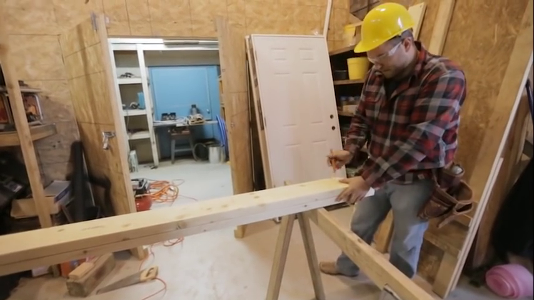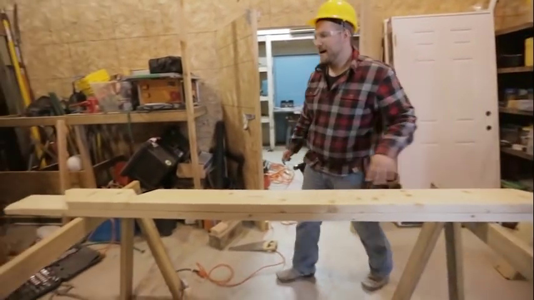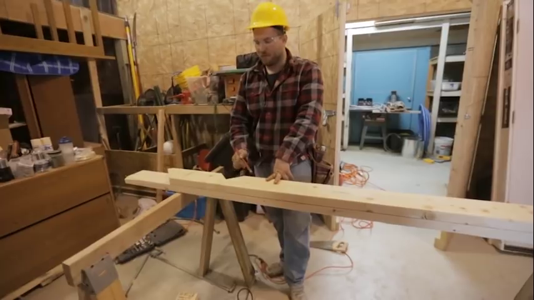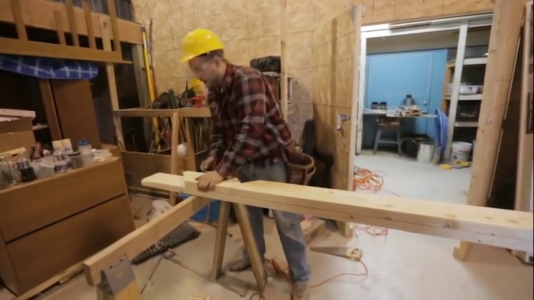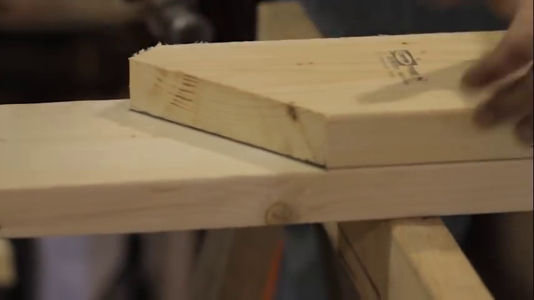All right, so we'll hold the board and we'll trace our plumb cut here. This is our fly rafter, so again, we're not going to trace our bird's mouth, but if you were marking out your rafters, you would trace out your bird's mouth. And then we'll trace out our line down here.